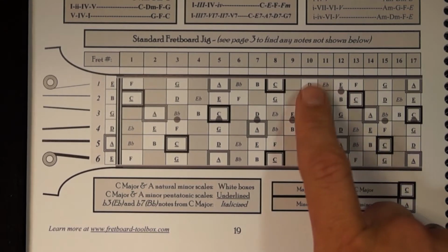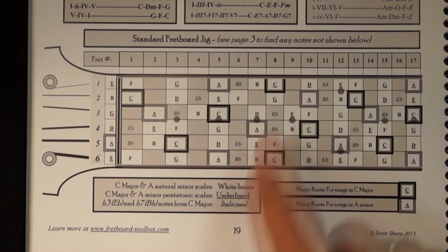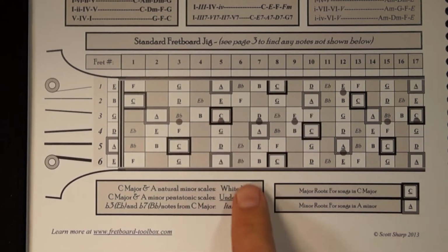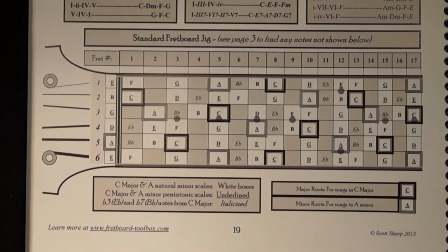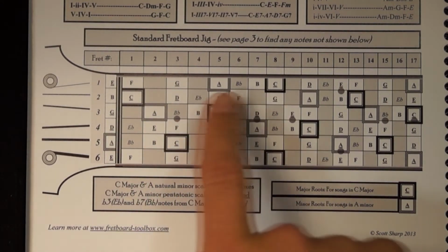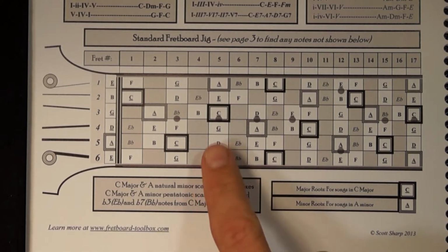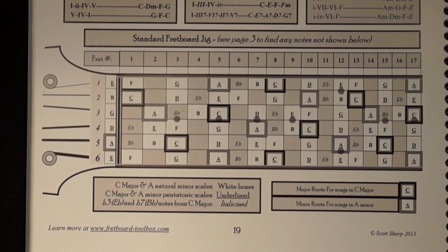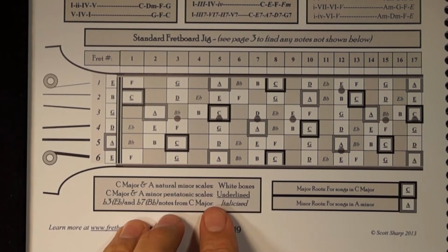So I just slid D, E, D, C, and then went A, C to finish it out. So I can see my pentatonic notes real easy because those are all underlined. And then I can see my major scale notes because they're all in white boxes anywhere. I can find all my root notes all over the place. And that can get you pretty far with major scales.